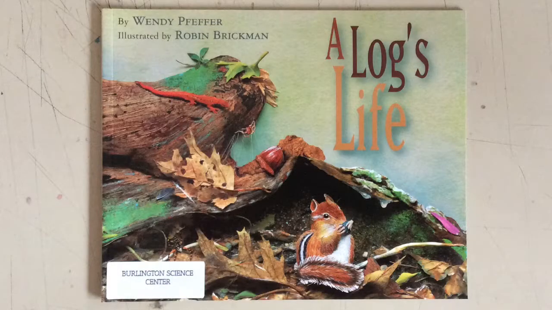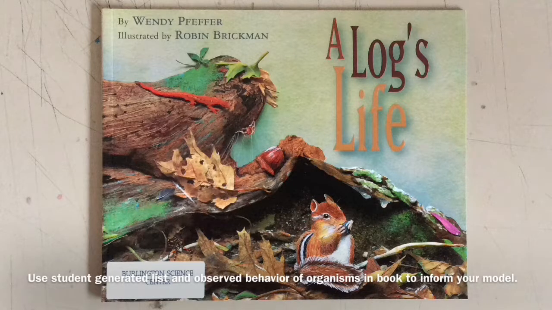In the previous lesson, you will use A Log's Life as a read aloud to explore the organisms and the non-living things, aka matter, throughout the life of an oak tree in the forest. You will use this information to create a class list or chart of those living things, the organisms, and the different matter within the story.